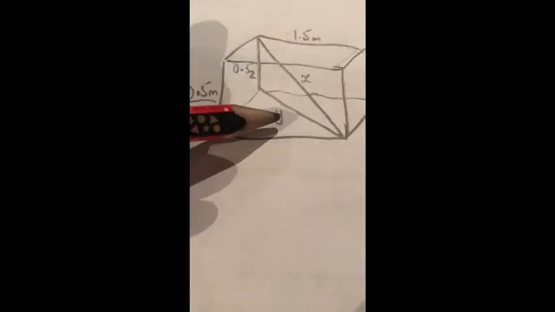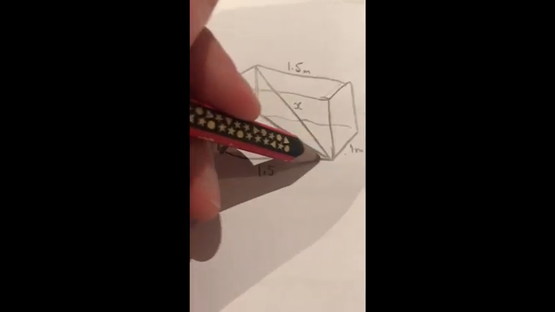But I need to work out what y is in order to be able to work out what x is. So the first thing I'm going to do is I'm going to use this triangle here at the base. So the line over there, which I know is also 1 metre. I'm going to use the base down here, which I know is 1.5, the same as there. And I want to find that line across there. So what that triangle would look like is that 1 metre, 1.5 metres, and y.